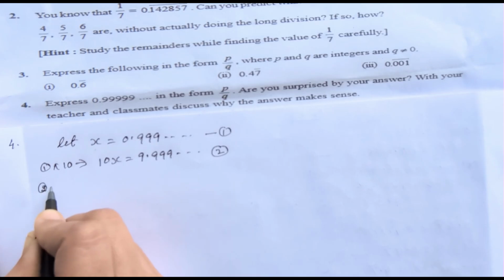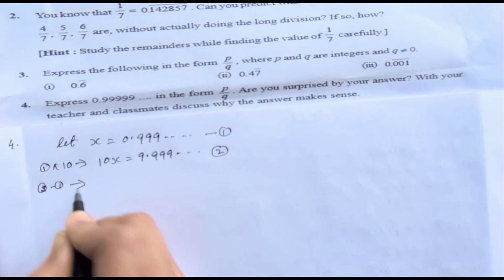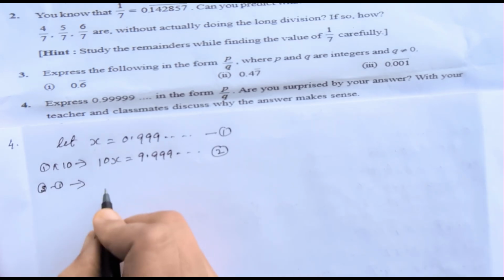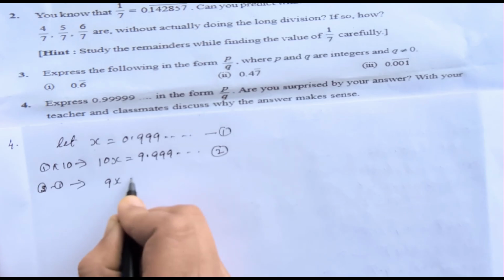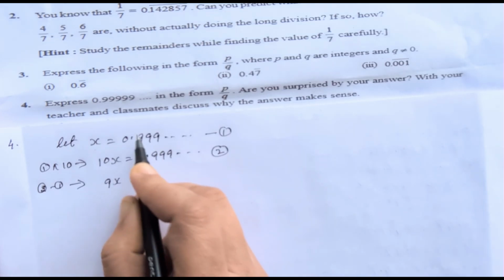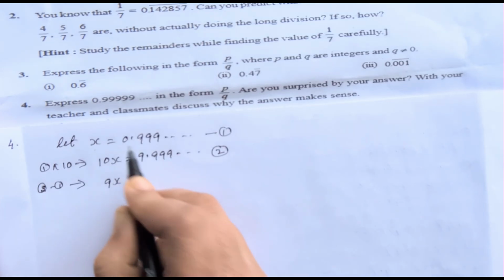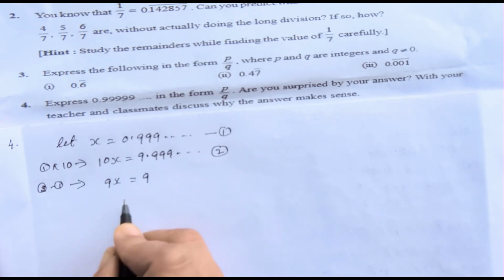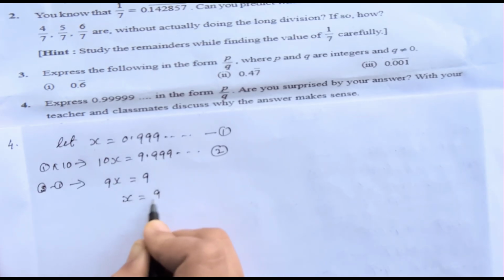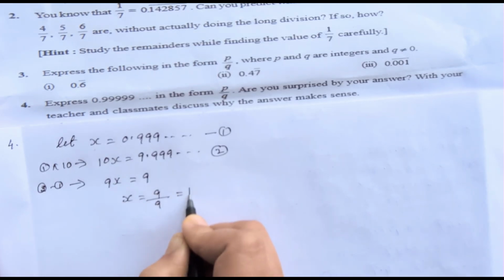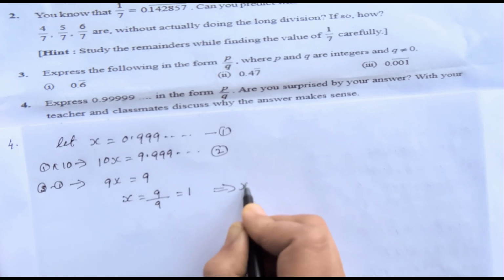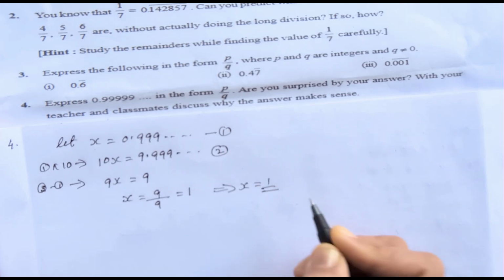Now equation number 2 minus 1, 10x minus x, it will become 9x on the left side, and on the right side the decimal part will cancel, then 9 minus 0, 9. That means x is equal to 9 by 9, which is equal to 1, which implies the answer x is equal to 1 itself.